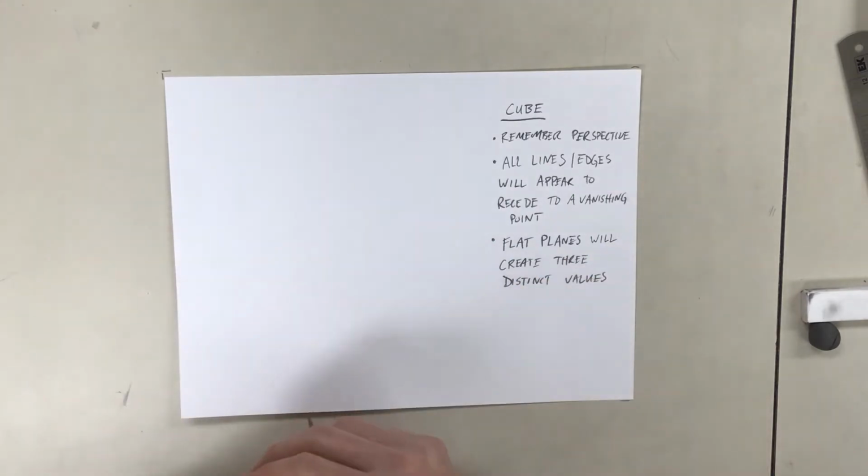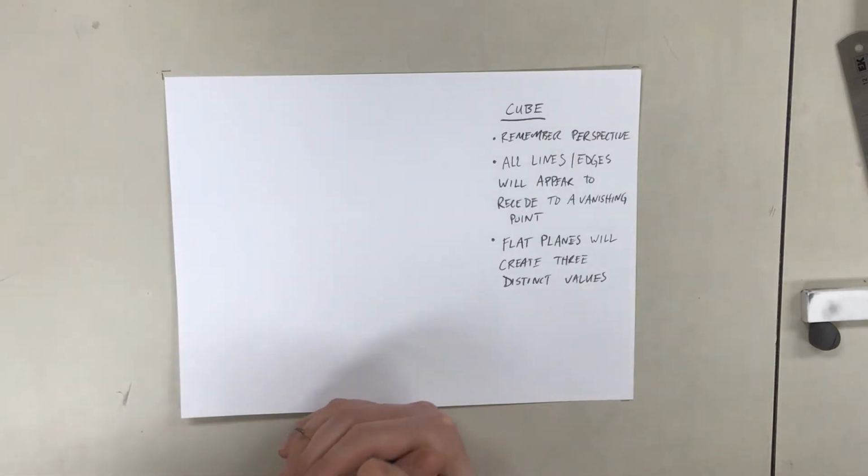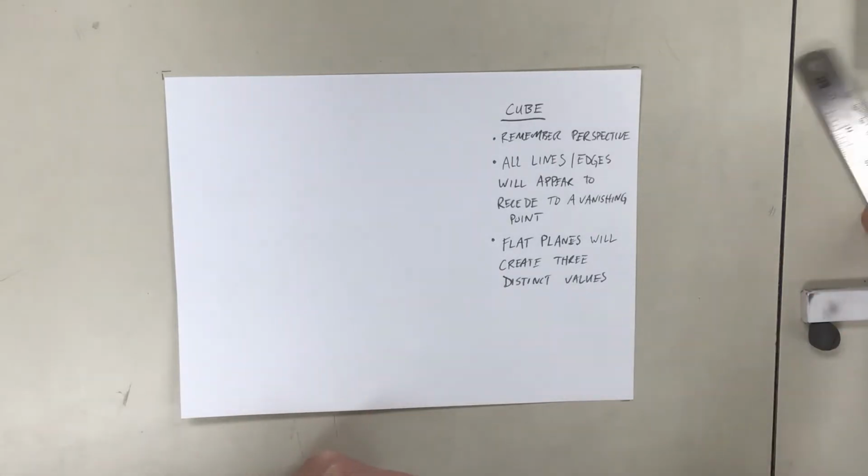In real life, obviously your light source will create different effects of light. But in our drawing for today, we will have 3 distinct sides of a cube that are visible, and they will all have different values. So let's start drawing the cube.